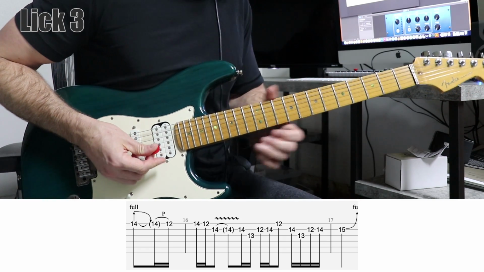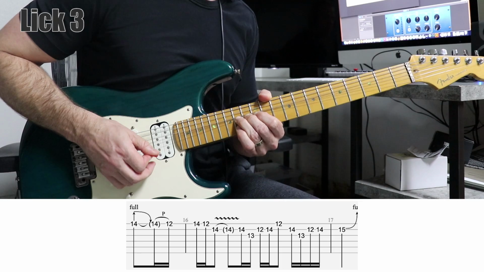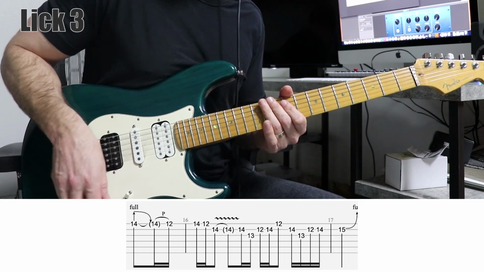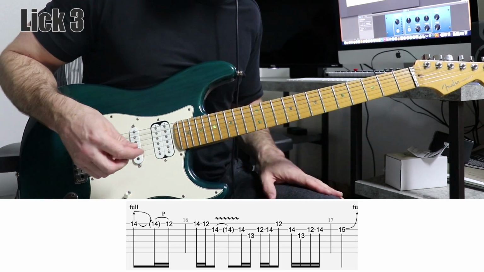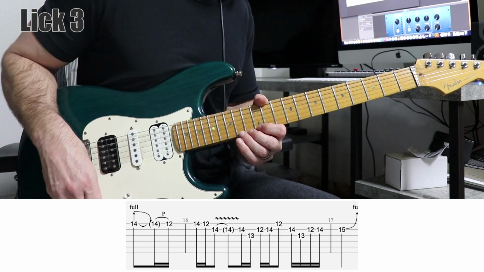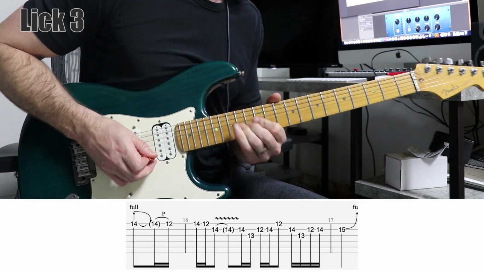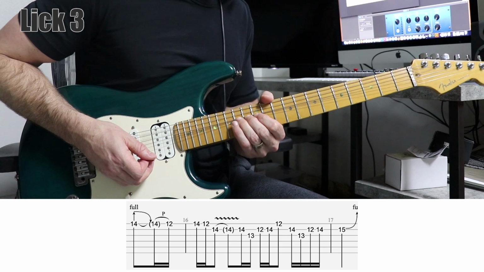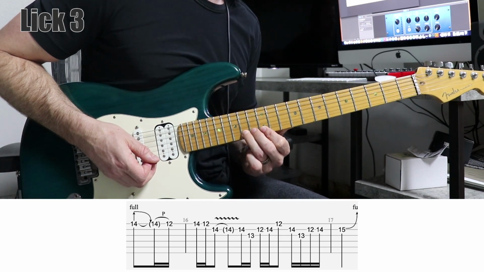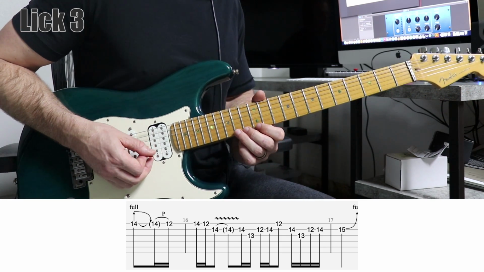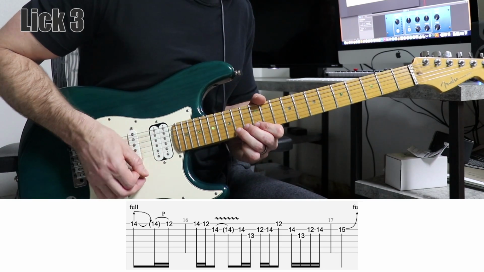So first thing we're gonna do, we're gonna bend up on the 14th fret, and obviously I need to get some new frets on this guitar because I get a dead 14th fret, unfortunately. But bend up, basic blues stuff there. So bend up on the 14th, bend down, pull off to the 12, and then 14, 12 on the first string.